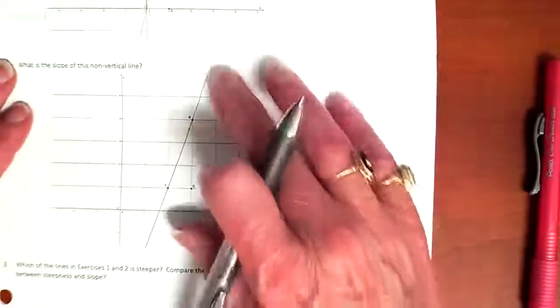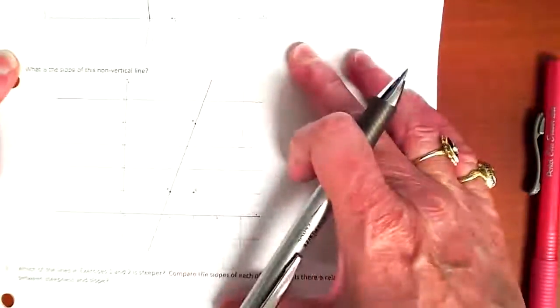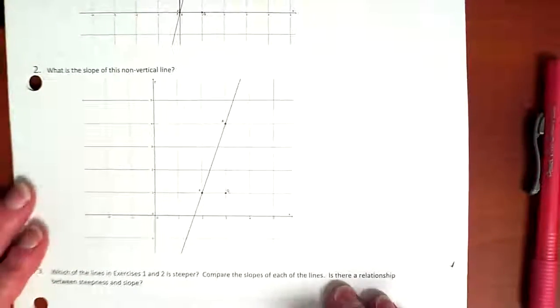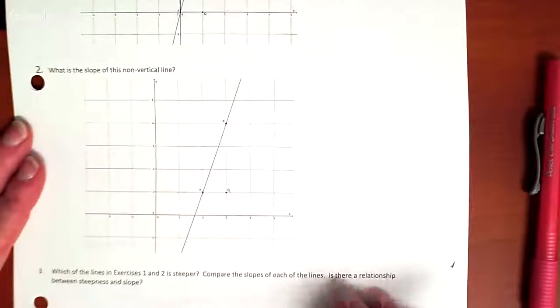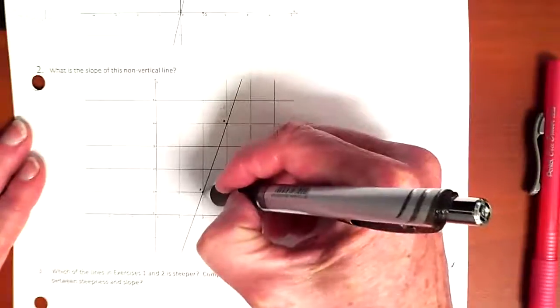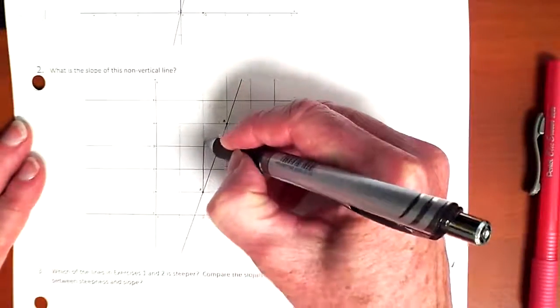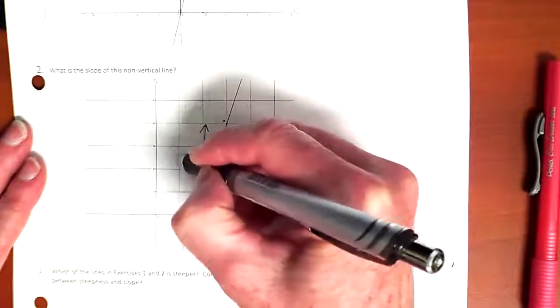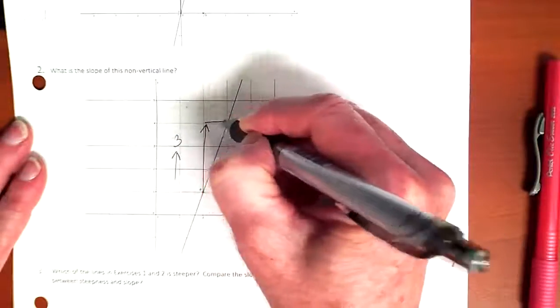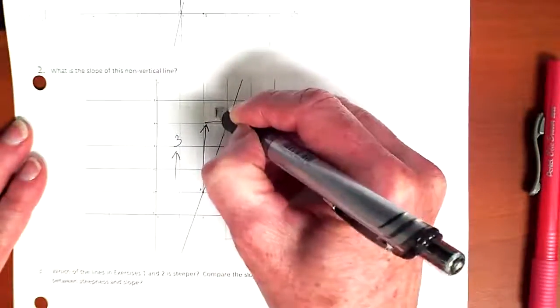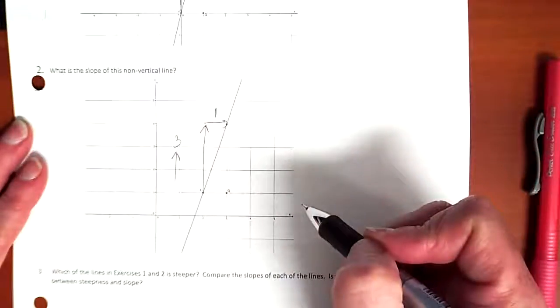Our next one is, what is the slope of the non-vertical line? And I'm sorry about the glare, guys, of this non-vertical line. Well, here, what we're going to do is go up 3 and over 1. Okay?